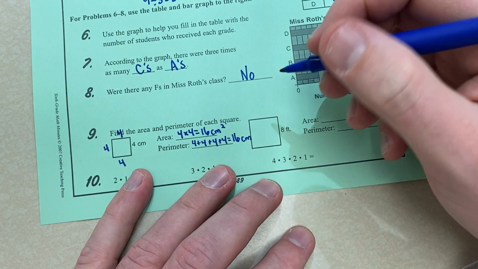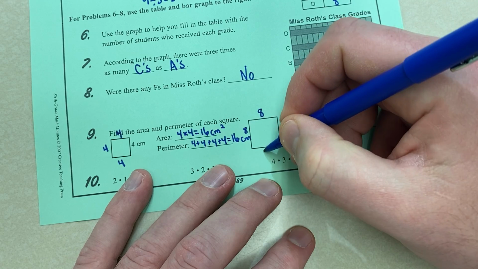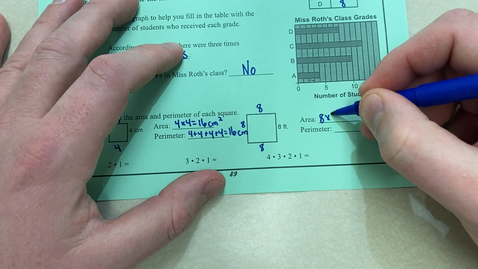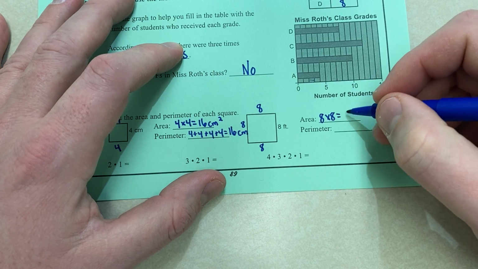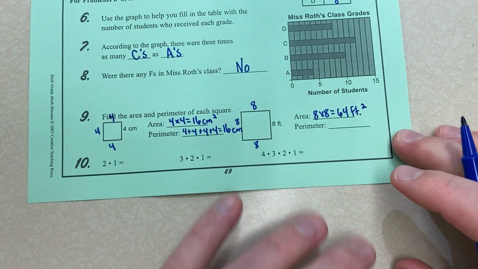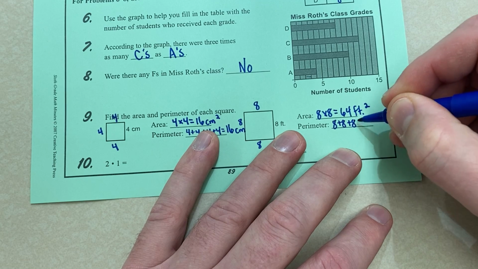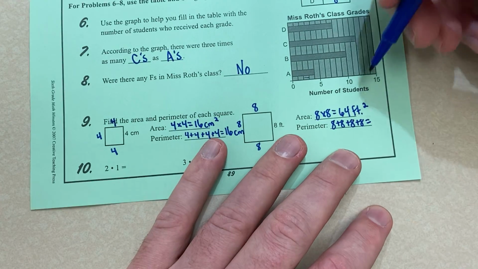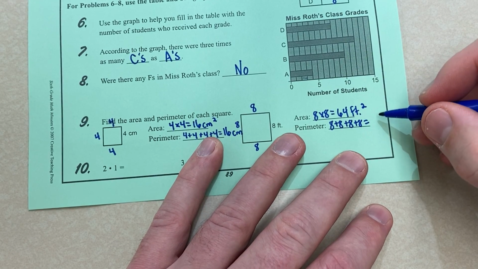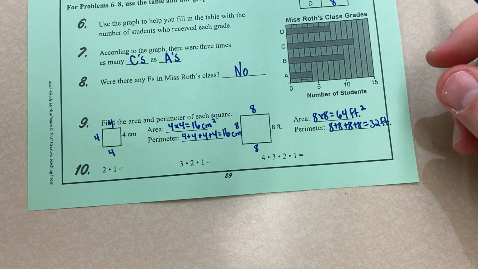Now for this one, all sides are going to be 8. So my area is going to be 8 times 8, which is 64 feet squared. And then my perimeter is, I'm going to add up all the sides. 8 plus 8 is 16, 16 plus 8 is 24, 24 plus 8 is 32. 32 feet.